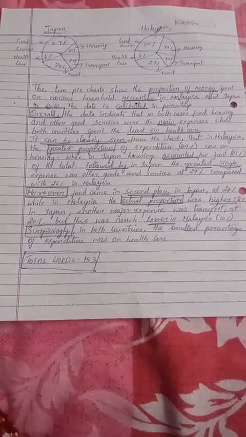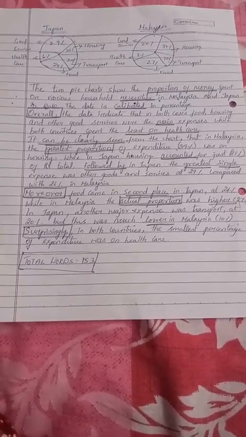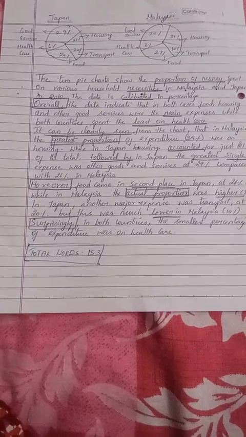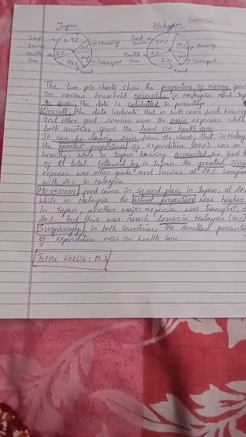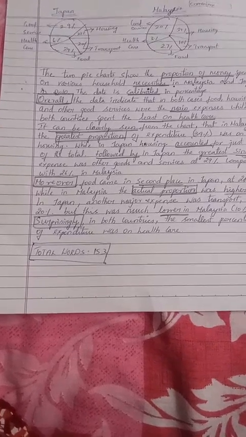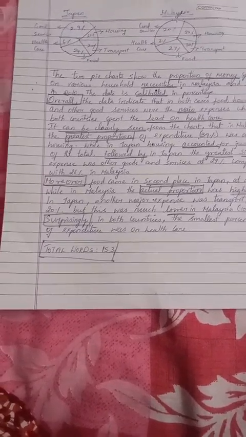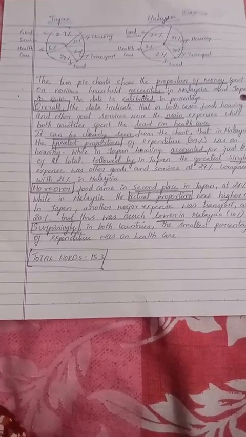So total words is 153. For task 1, we need to write a minimum of 150 and a maximum of 180 words. It should not exceed 180 words. After finishing the answer, you need to count the words, and then you have to write the total words, however many you have framed, you need to mention.